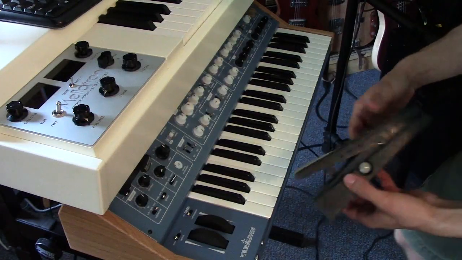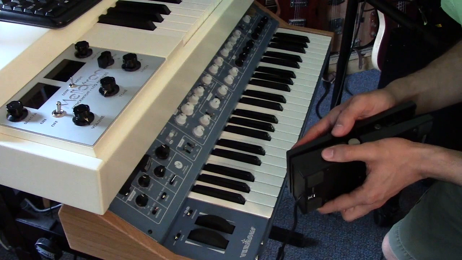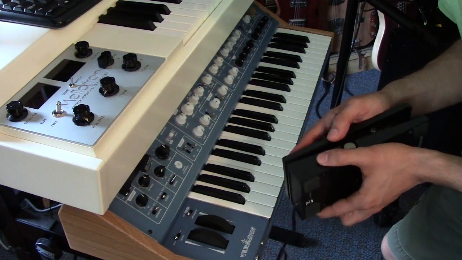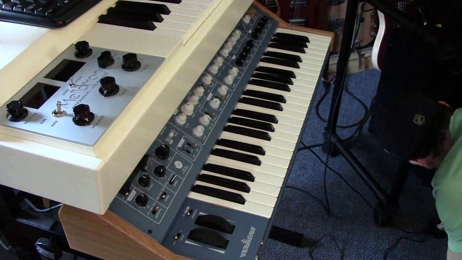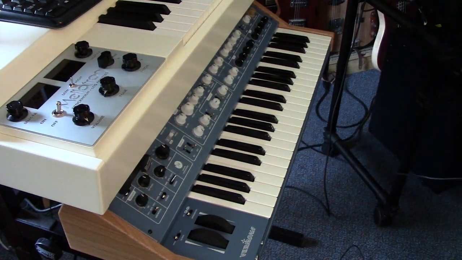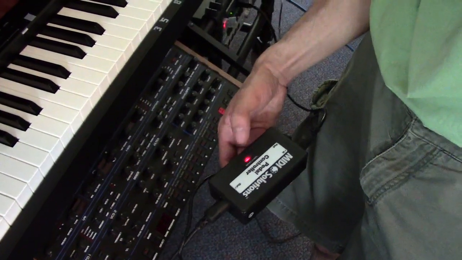You do need to pitch bend. You could use an expression pedal to do it. The problem is the pedal input isn't tied to pitch, so the only way to do that, at least that I know of, is to use one of these things, the MIDI Solutions pedal controller.